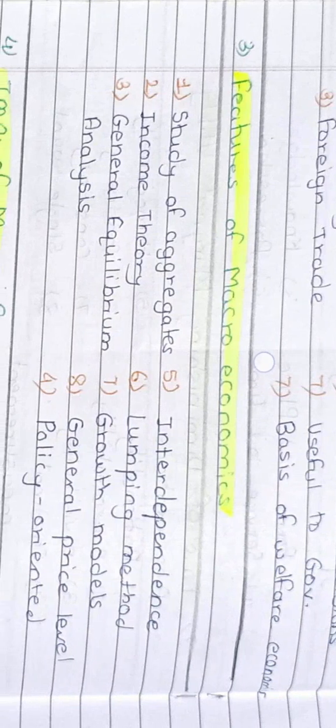Now let's see features of macroeconomics. Study of aggregates, income theory, general equilibrium analysis, interdependence, lumping method, growth models, general price level, and policy oriented.